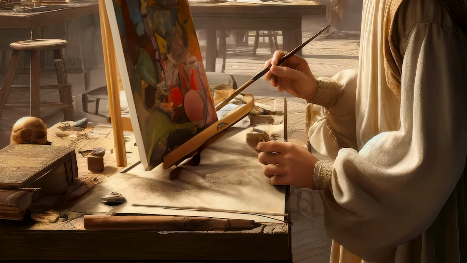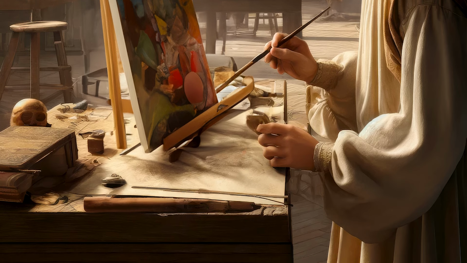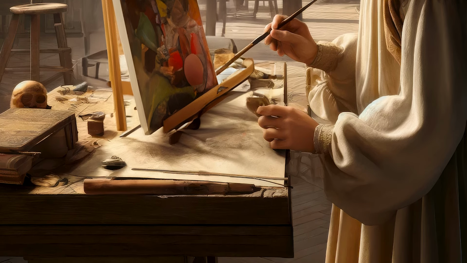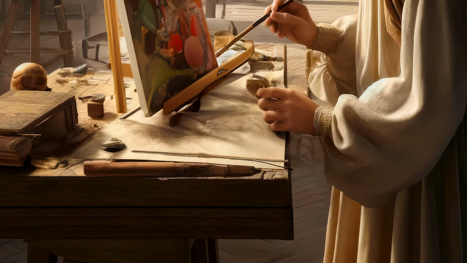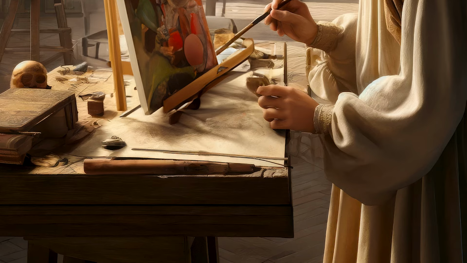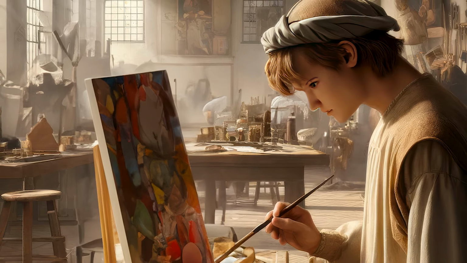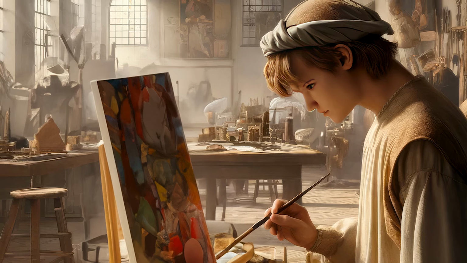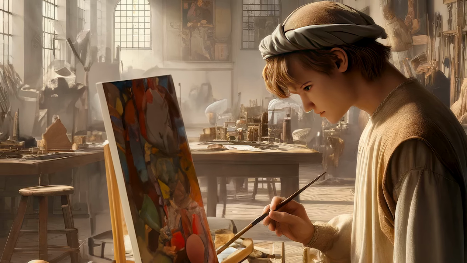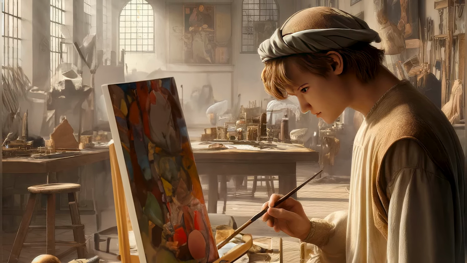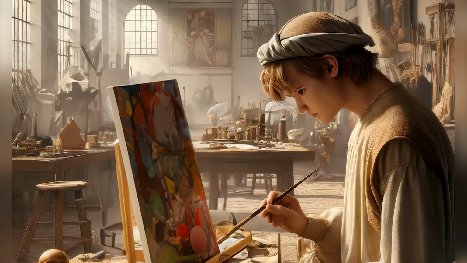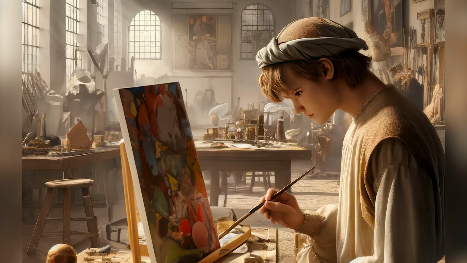It is said that Leonardo's talent was so impressive that Verrocchio, after seeing one of his works, decided never to paint again, although this is probably more of a legend than reality. Leonardo's apprenticeship with Verrocchio was not only fundamental to his formation as an artist but also consolidated his reputation in the flourishing Florentine artistic scene.